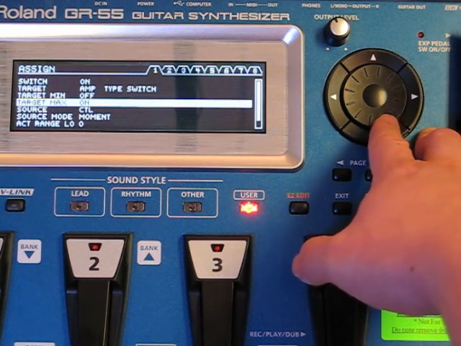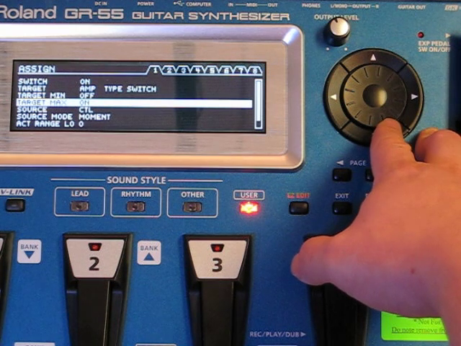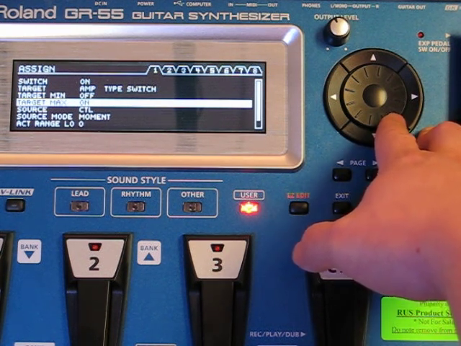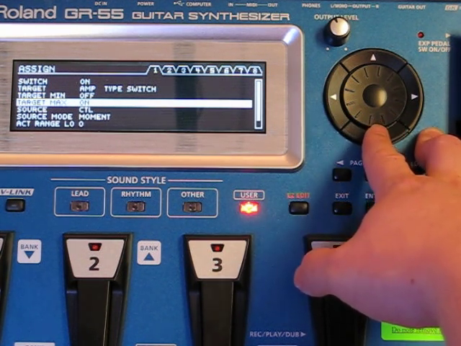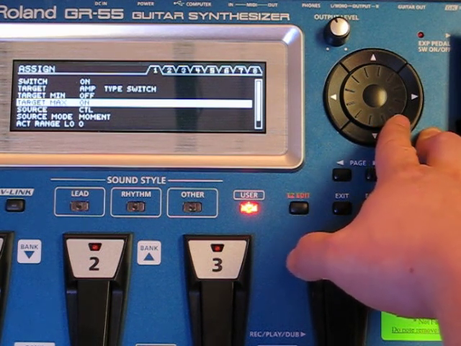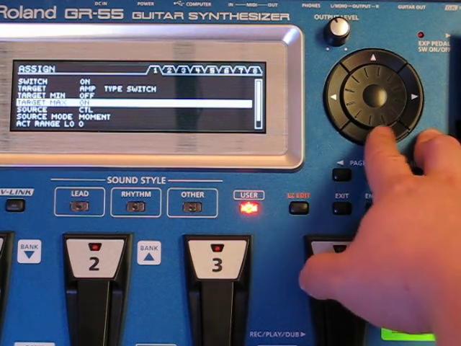So that means when I send a MIDI control change message of 0, it'll turn that target off, and when I send one CC message of 127, it turns it on.